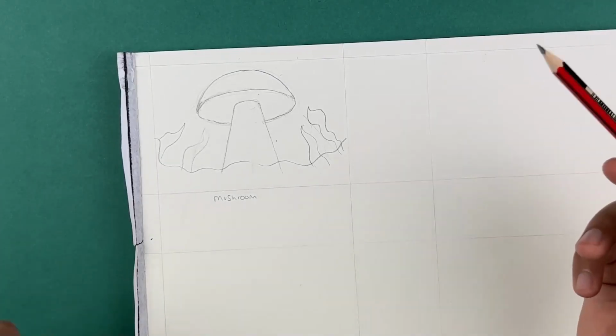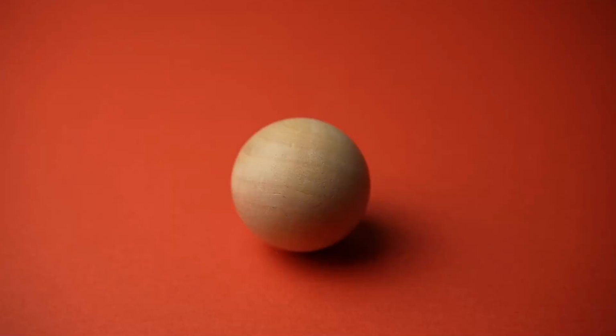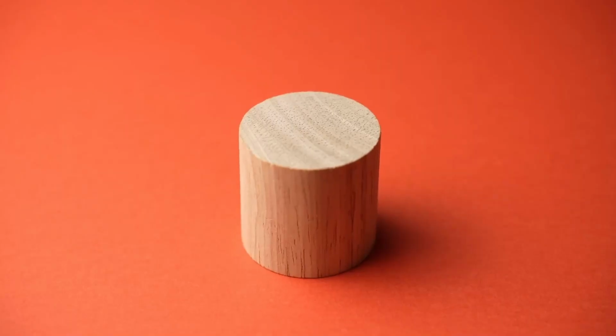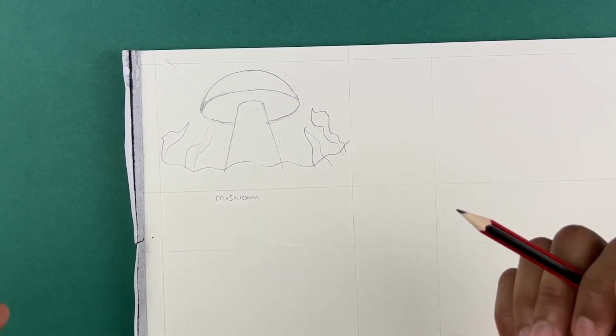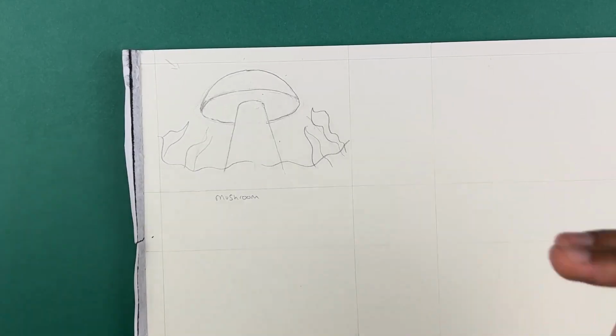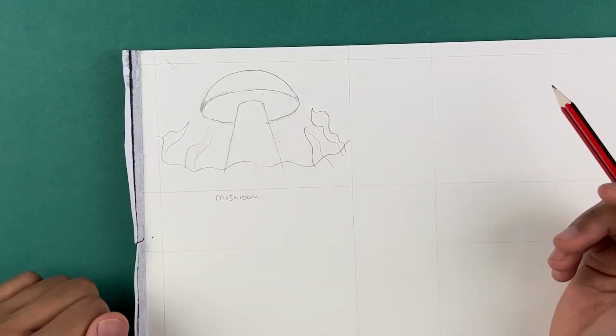So now I'm going to choose a light source. In our example, there was one where we had the light source coming in from the top left. Because of this, using the reference images that we created in the first lesson, from the cylinder and the sphere, we're going to use these as reference in order to add value to this.